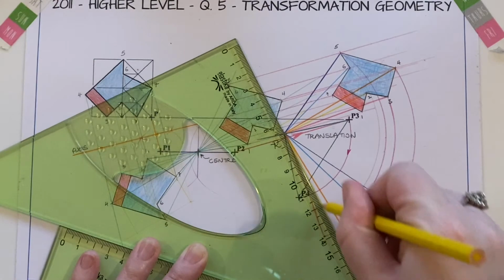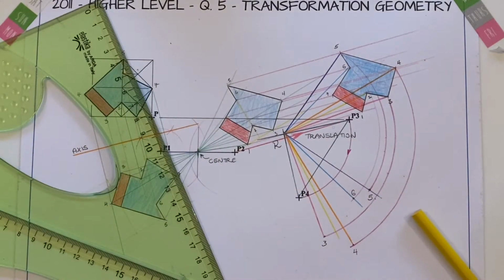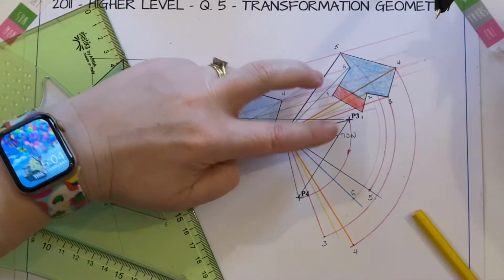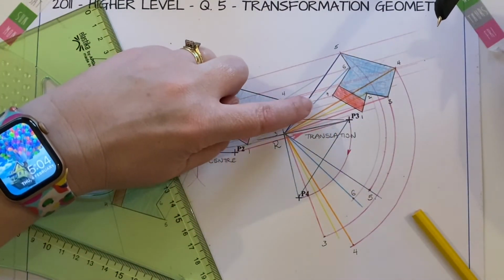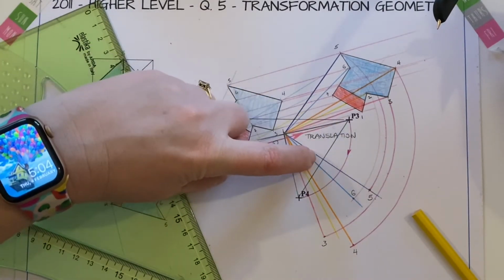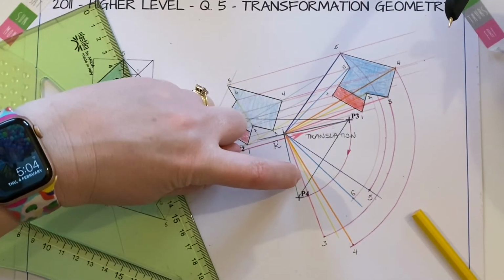And you'll notice as well that we're beginning to get a pattern. The pattern is the colours are all reappearing. So everything there, look: purple, light blue, orange, yellow, pink and green. Purple, light blue, orange, yellow, pink and green.